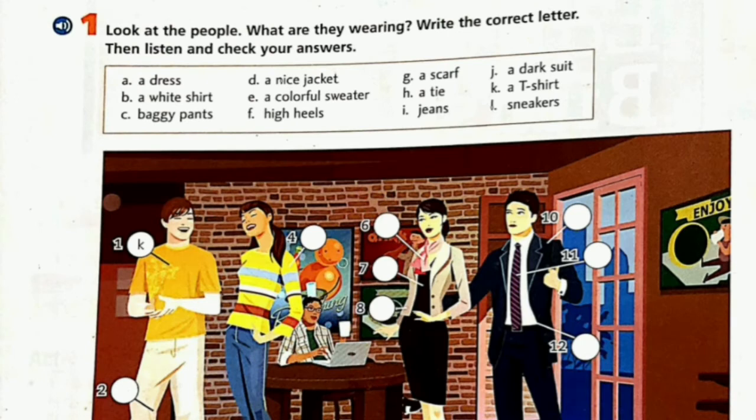Okay, now on page 45, we have a vocabulary activity where we have to match the words in the white circles with the letters. This vocabulary is part of the clothing vocabulary. So try to find the words of the vocabulary and put the correct letter in each one.